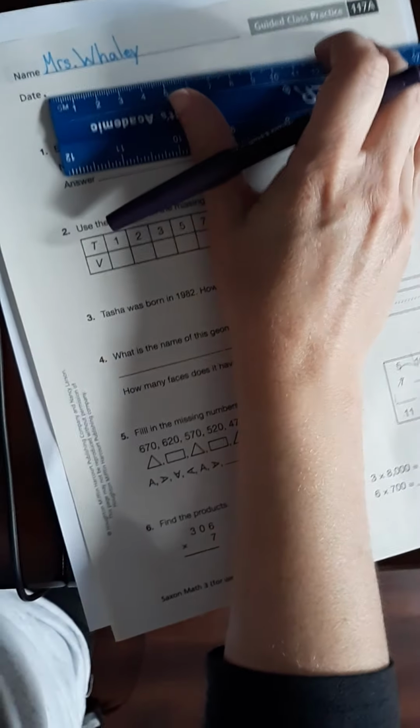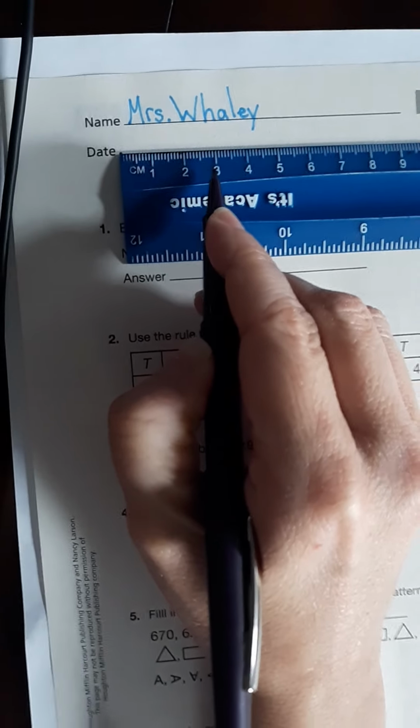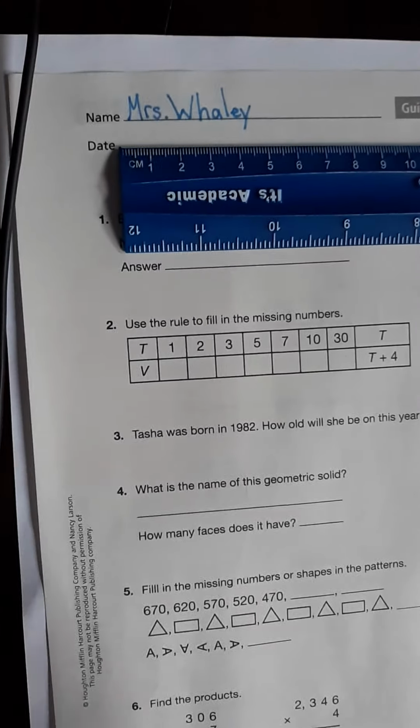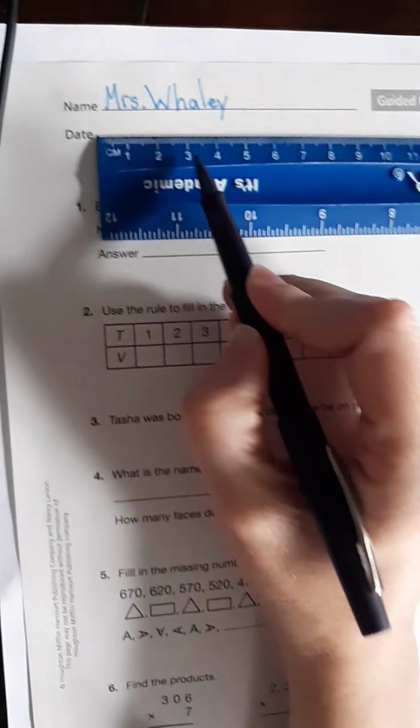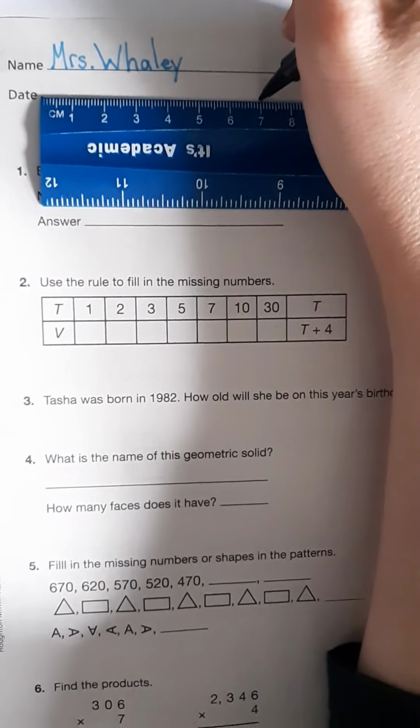And remember, to use the millimeter, you're going to use your centimeter ruler. And remember, the teeny tiny notches are millimeters. So every centimeter is 10 millimeters. So that's 10, 20, 30, 40, 50, 60, and 70. So if I want 70 millimeters, I go all the way to the 7.